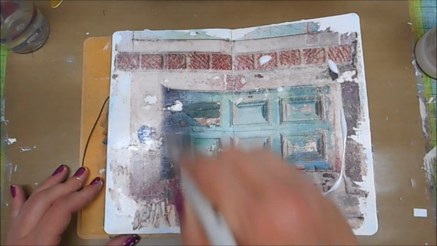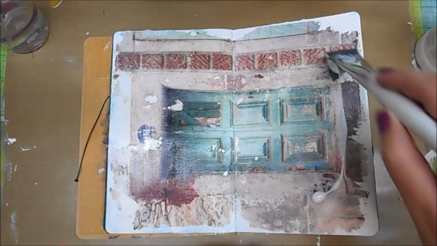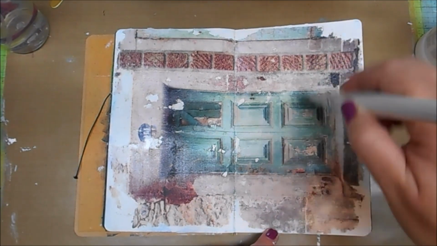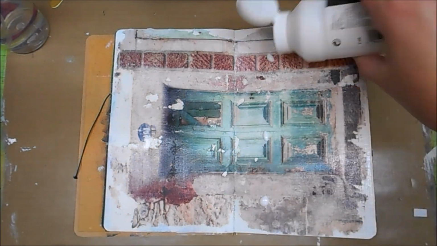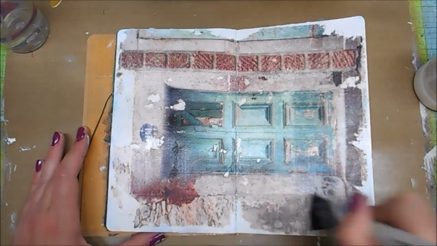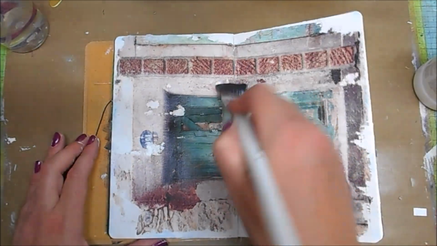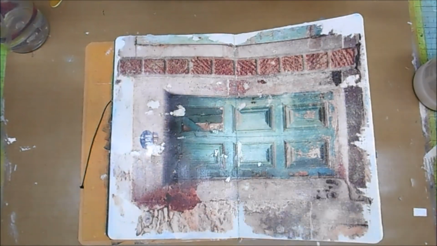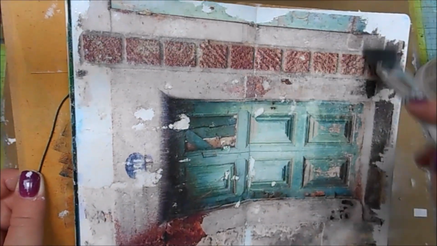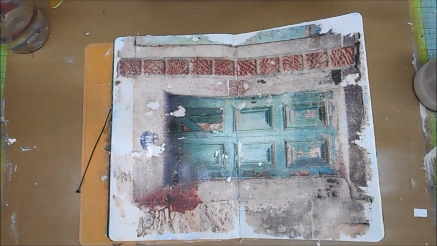Now, if you rub too hard, if you notice on the left page, I have a big hole where I rubbed too hard. I got a little zealous, and now there's a big hole there, but that's fine. I'm going all over the pages with another coat of the Liquitex matte medium, and this is going to seal everything in and make everything shiny and look really nice.